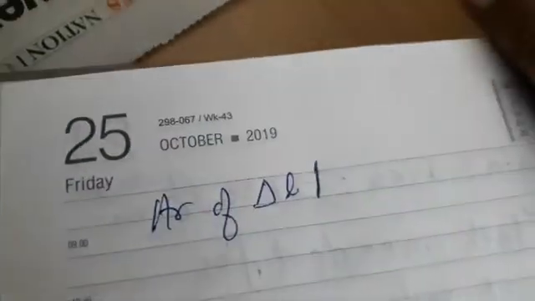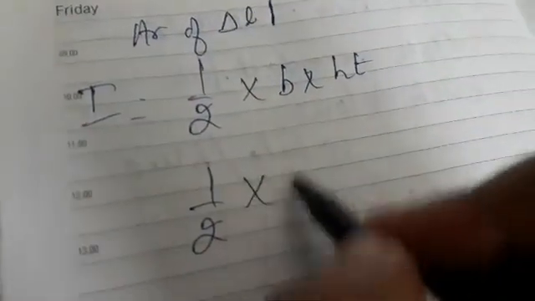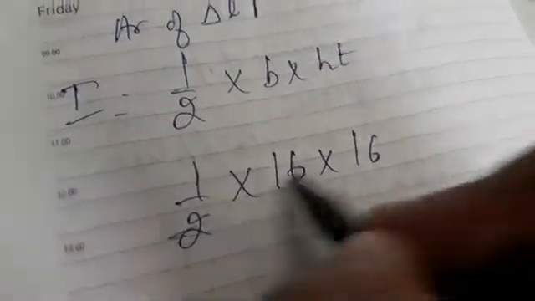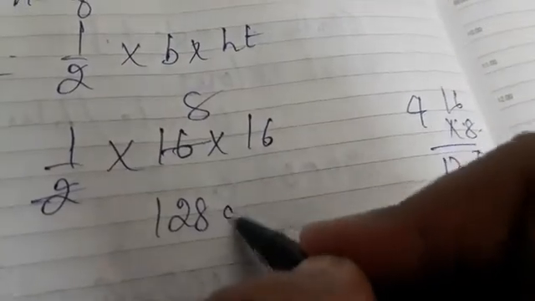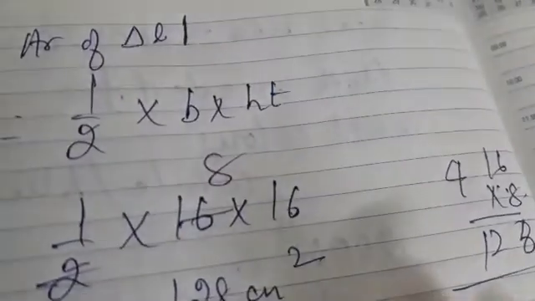Area of triangle 1. Half into base into height. Half into 16 into 16. 2 8s are 16, 8 8s are 64... 8 6s are 48, so 128 centimeter square.